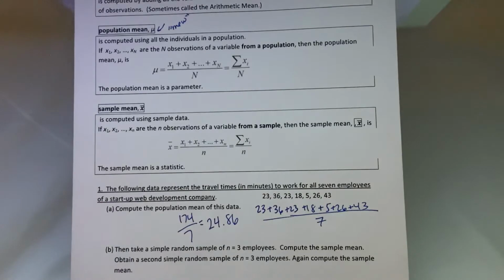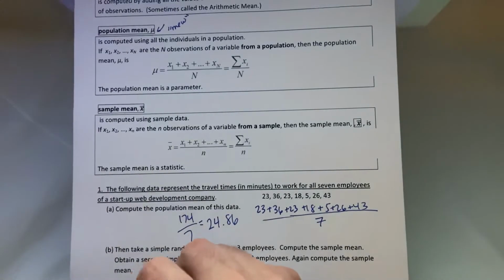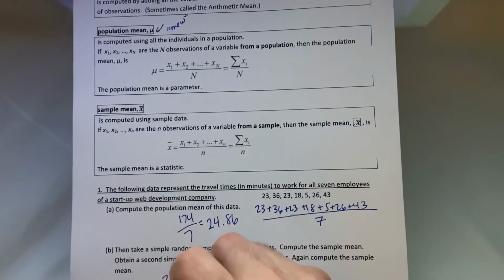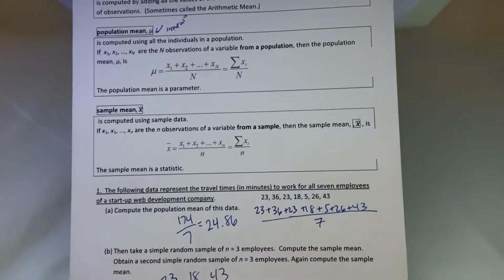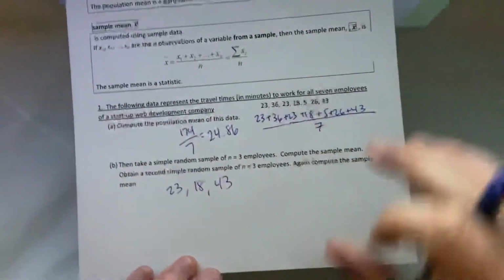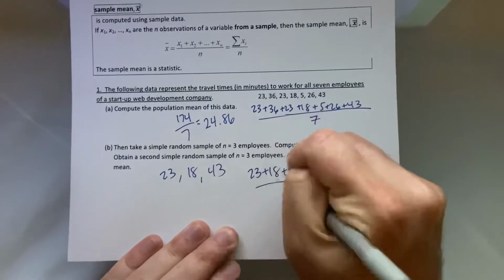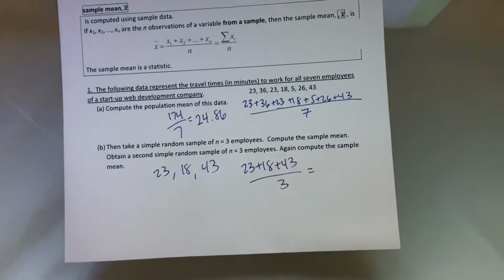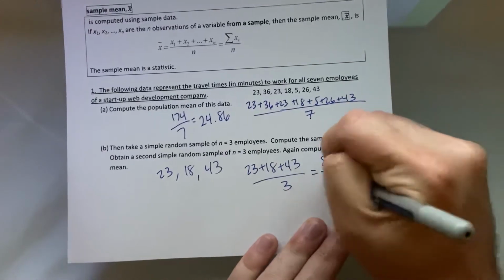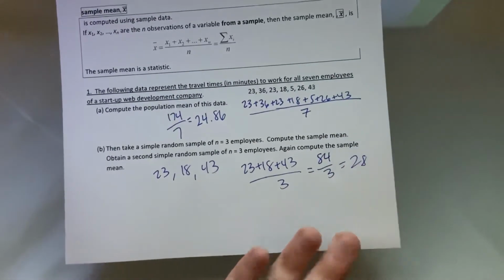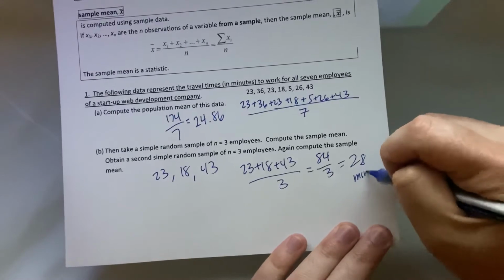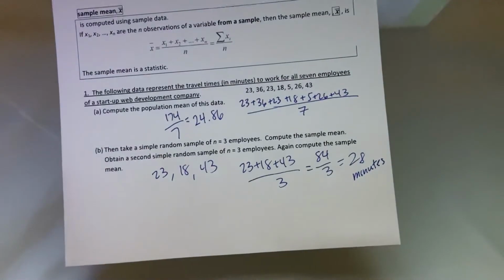It says then take a simple random sample of 3 employees, compute the sample mean. We'll just do this one time. It says you can do it a few times. Let's say we've got a 23, an 18, and a 43. Now to compute this sample mean, we just add these 3 together and divide by 3. 41 plus 43 is 84. Over 3 is 28. So the average for those 3 people is 28 minutes. So that's really just how it works.